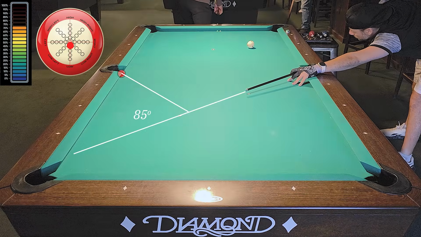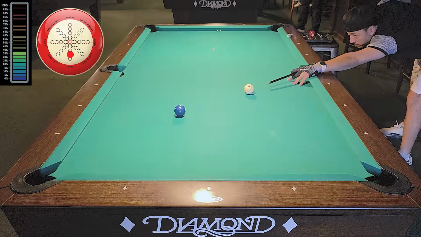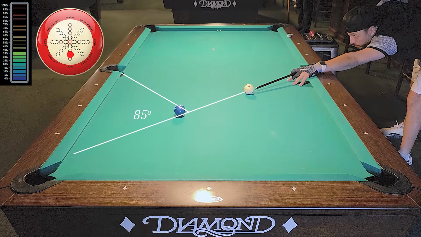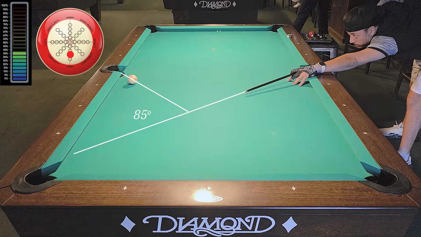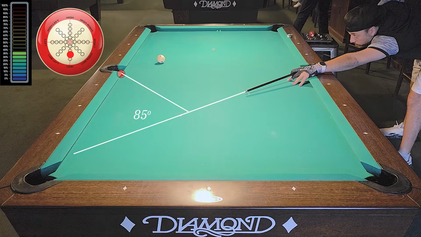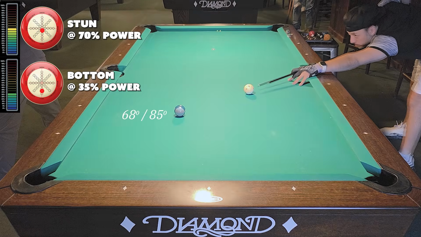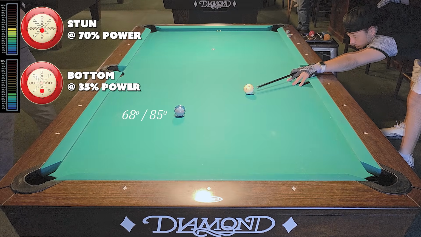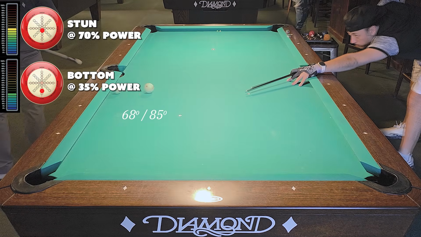Now we're moving on to bottom English, but slower speed. Because we're putting more bottom spin at slow speed, it acts like a stun shot, almost scratching again in the side pocket. So let's watch the two together. Let's watch stun at 70% and bottom English at 30% and see that they're almost identical in their tangent lines.